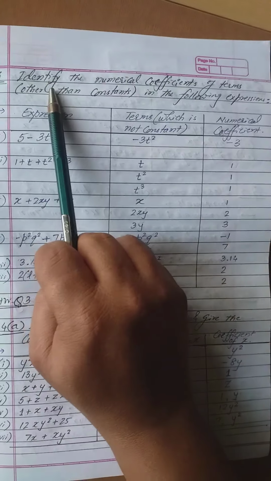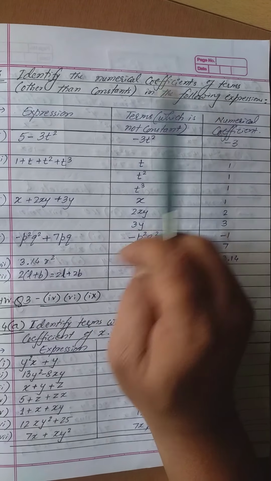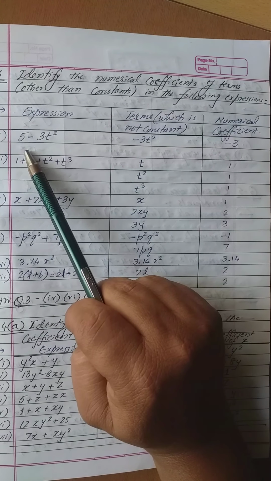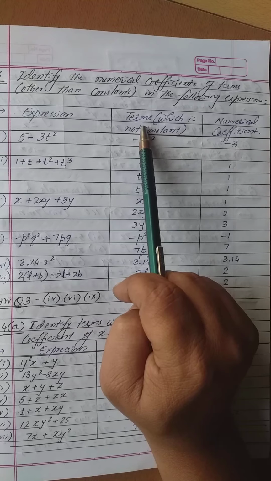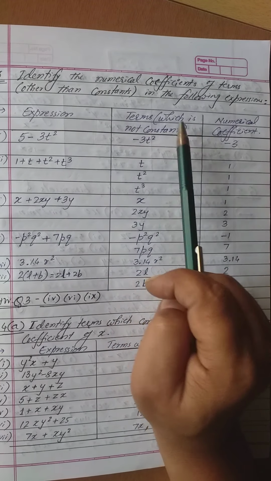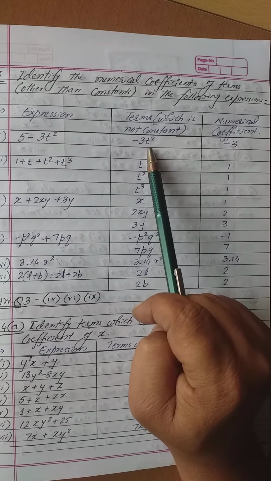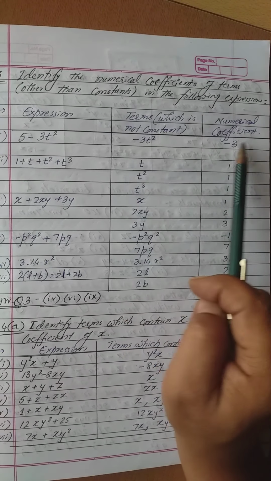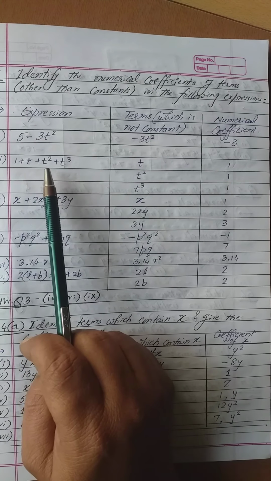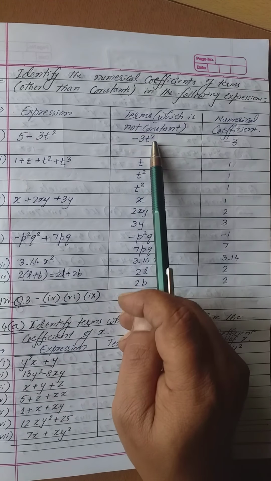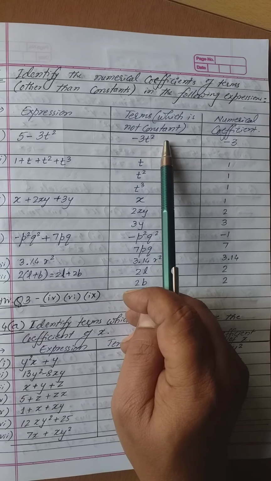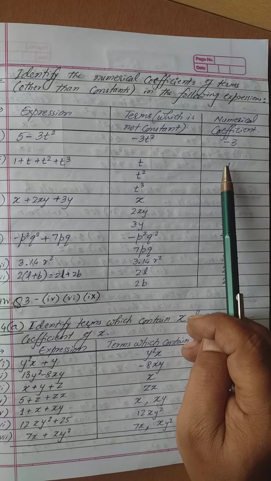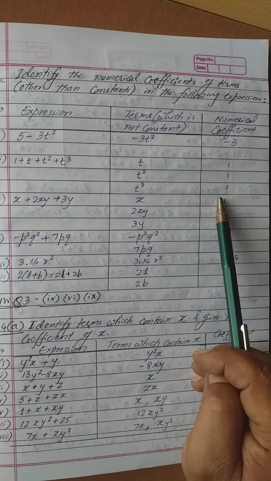Here also you have to identify the numerical coefficient of terms other than constant in the following expressions. For example, the expression is 5 minus 3t square. So the term which is not constant is minus 3t square, as t is the variable, so the numerical coefficient is minus 3. Second, 1 plus t square plus t cube. So the terms which are not constant are t cube and t square. Accordingly the numerical coefficients are 1 and 1 only.